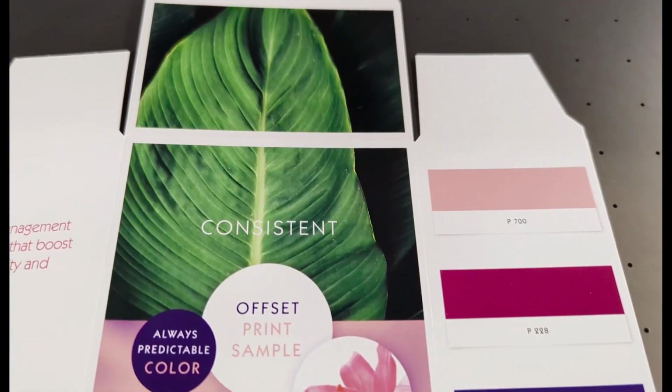So Open Color is GMG's flagship product. It is a spectral database of everything that's color. So what happens is Open Color becomes your company's color management database. So every color that comes through the business is managed within Open Color.